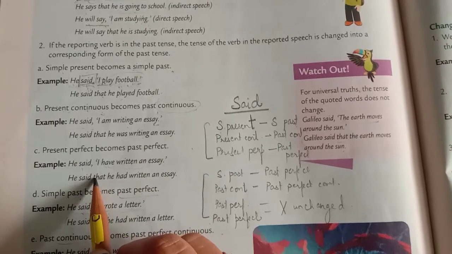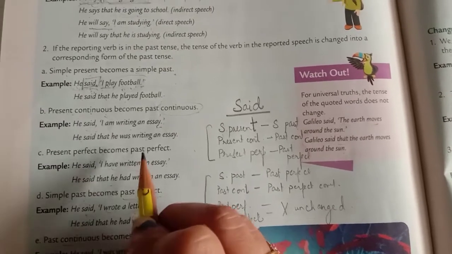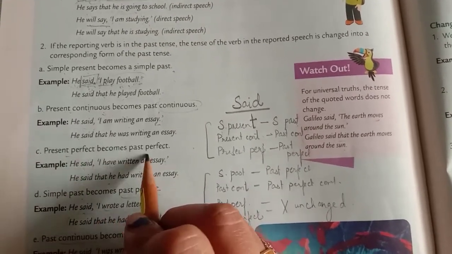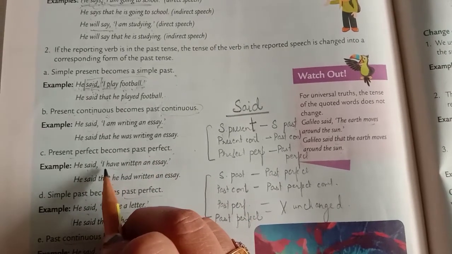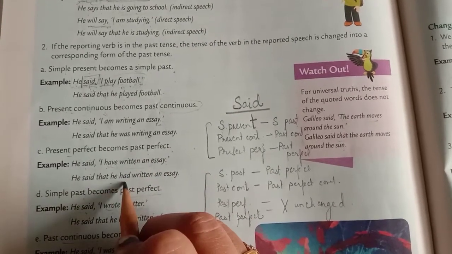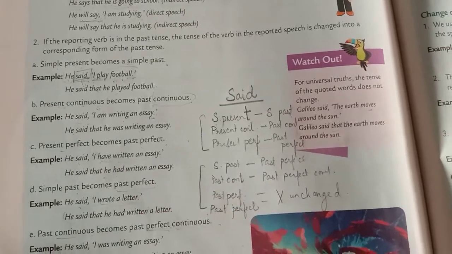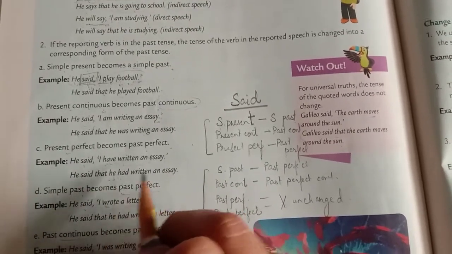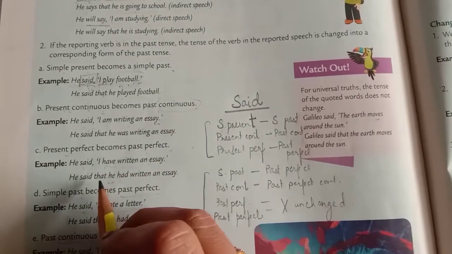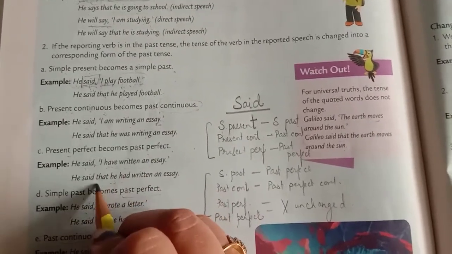So when you change it into indirect speech, you will change present perfect into past perfect. Has or have will be changed to had. He said that he had written an essay. And in indirect speech, we don't use these inverted commas because we are removing them. Then only we are putting this that.